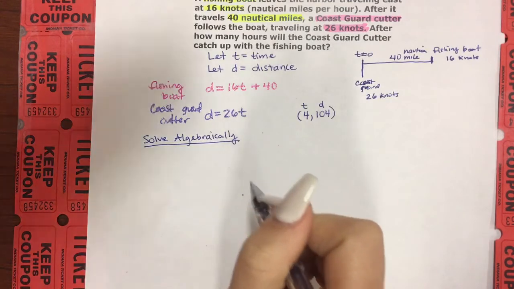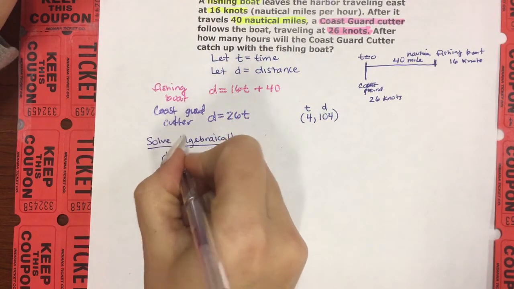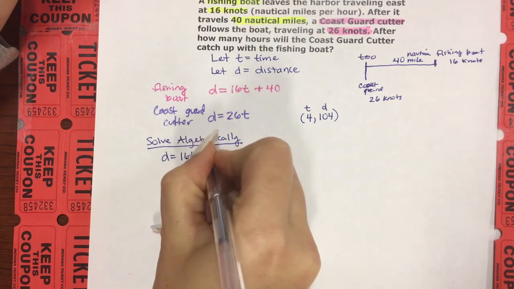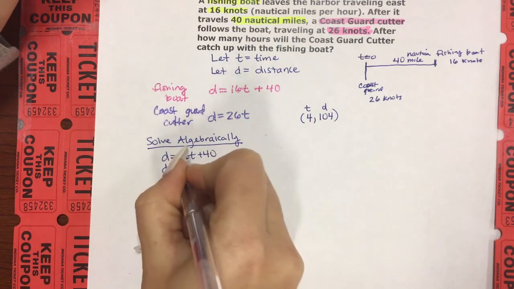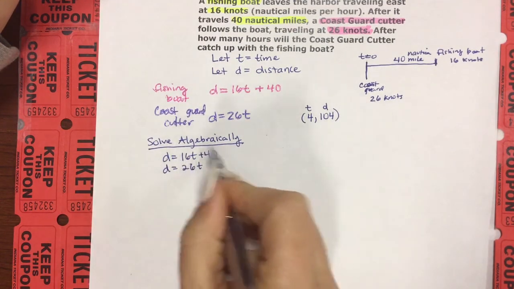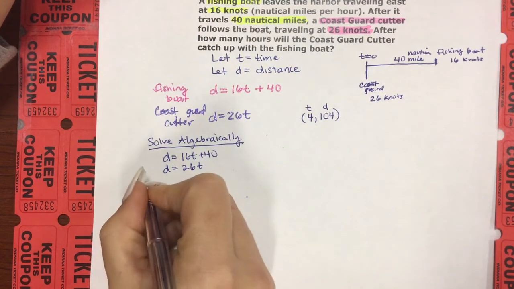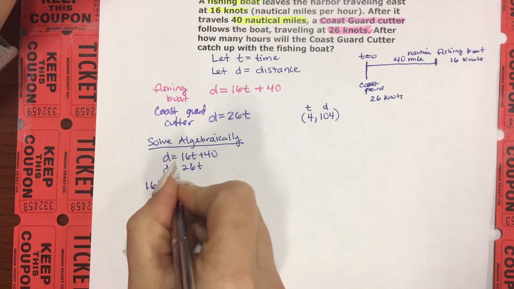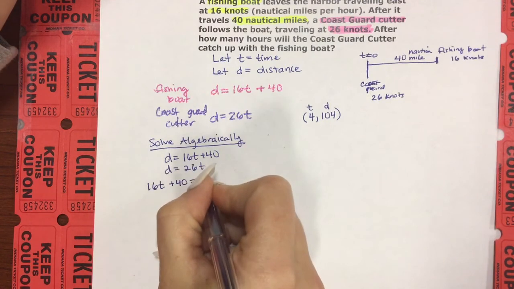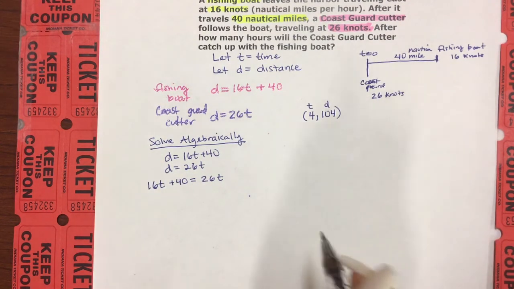All right. So to do that, we have our two equations. D equals 16t plus 40, and D equals 26t. And since they are both equal to D, they're equal to the same thing, what we can say is that they're equal to each other. So we can say 16t plus 40 equals 26t. From here, we just solve for t.